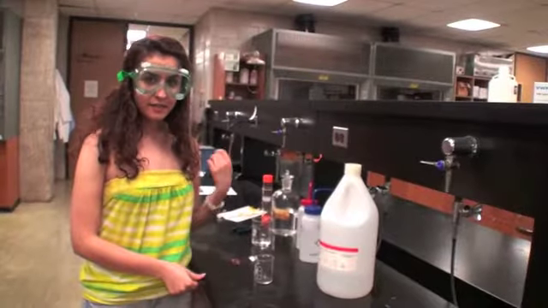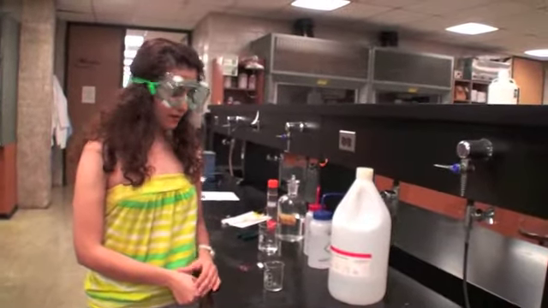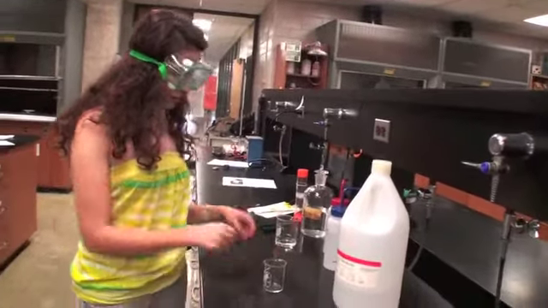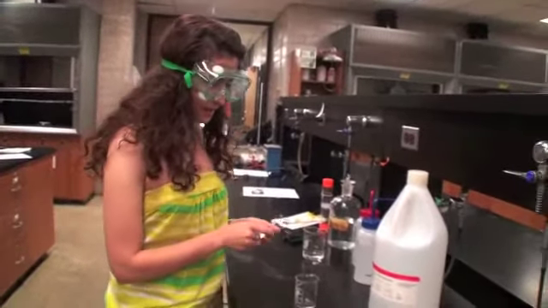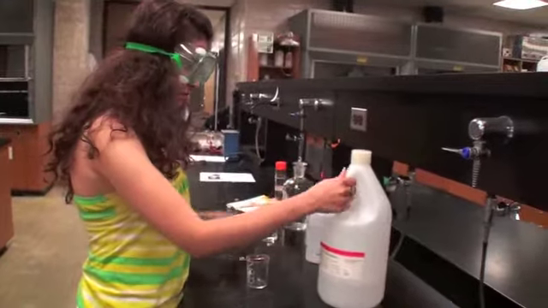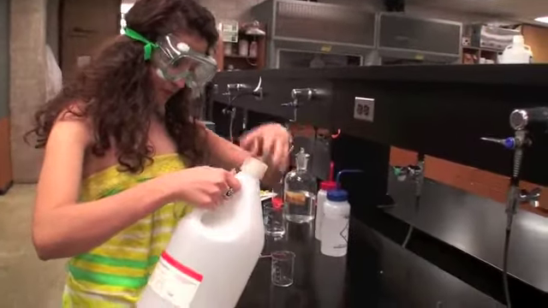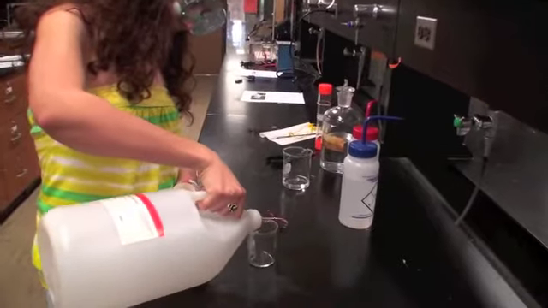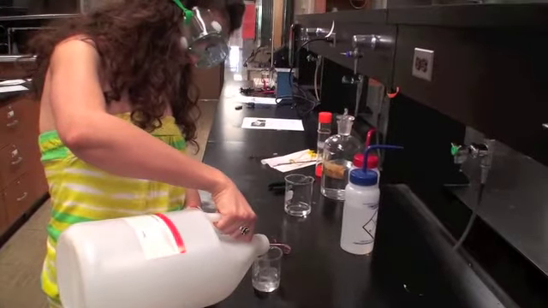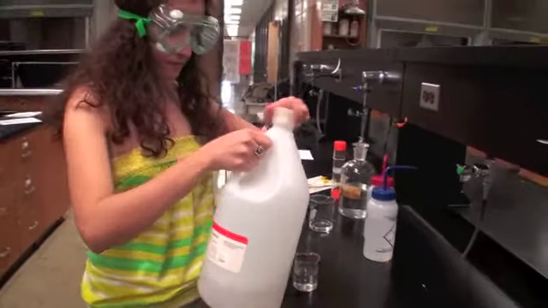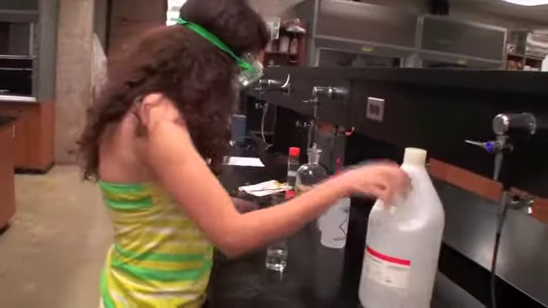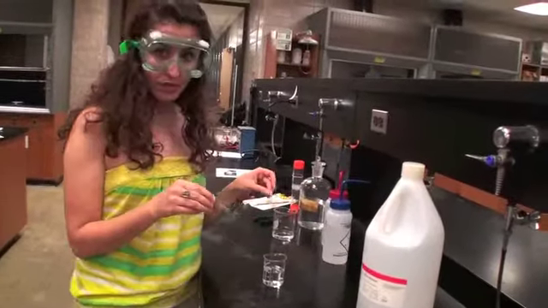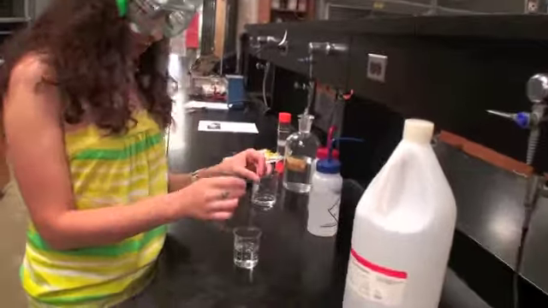As you saw earlier, after I removed everything, I have my old electrodes right here, and I have my ethanol alcohol. So I pour some of the alcohol in the beaker and put the electrodes in here in order to rinse them out.